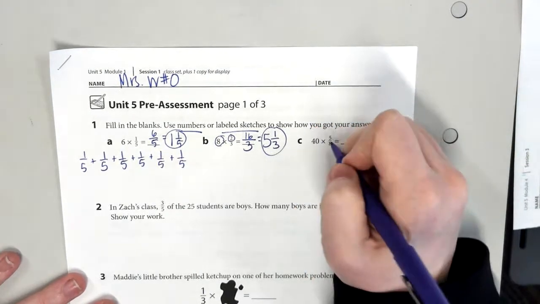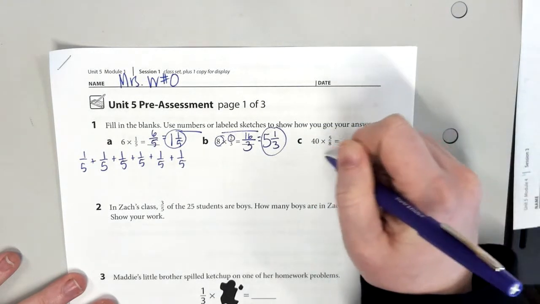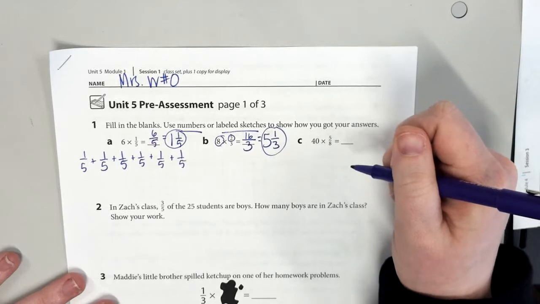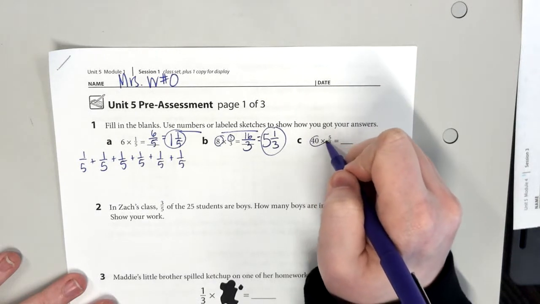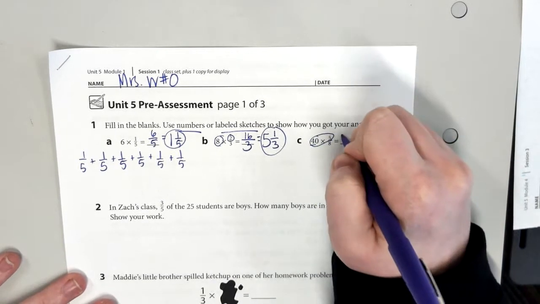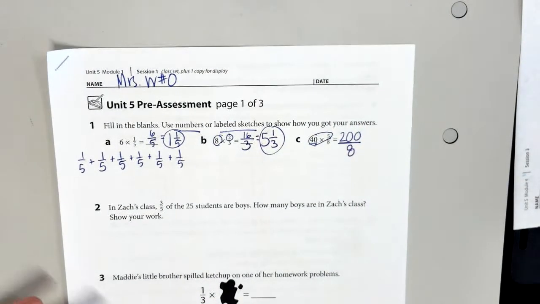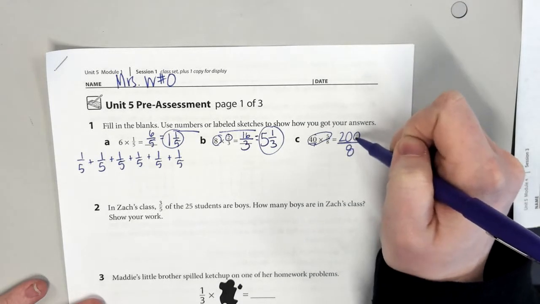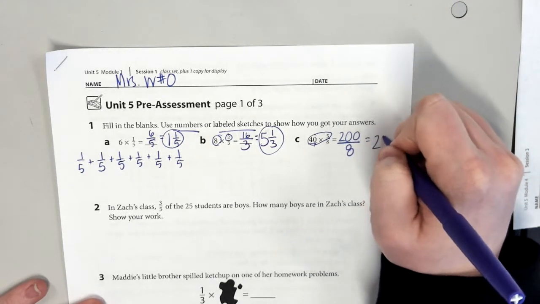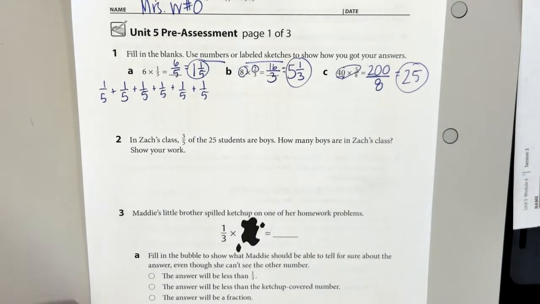Okay. For letter C I should say, I have 5/8 multiplied 40 times. I'm definitely not going to write out 5/8 plus 5/8 plus 5/8 40 times over. It'll take me forever. But we're noticing our pattern. I'm taking 40 times 5. 4 times 5 is 20, and I attach a 0. And then I keep that 8 the same. So I have 200 over 8. I can change that into a mixed number. How many 8s go into 200? 25.